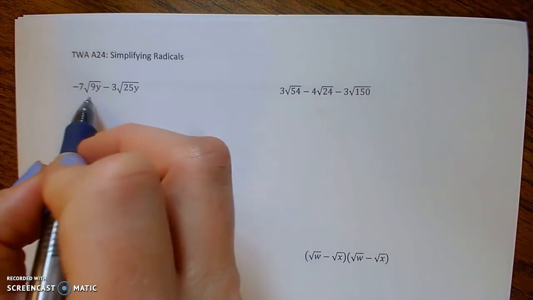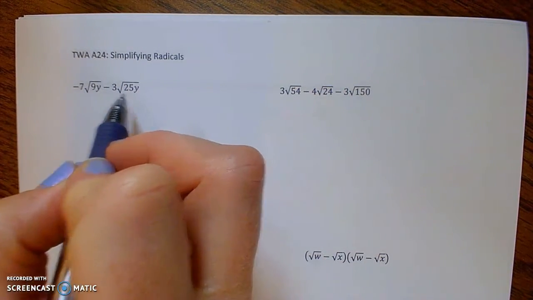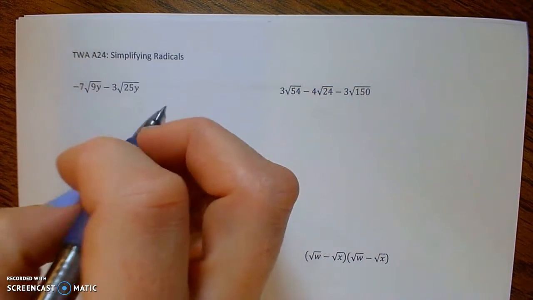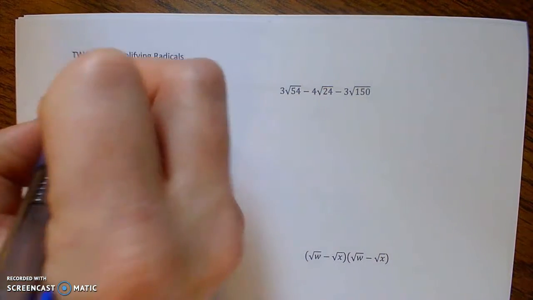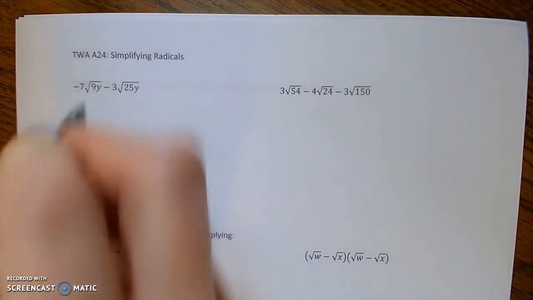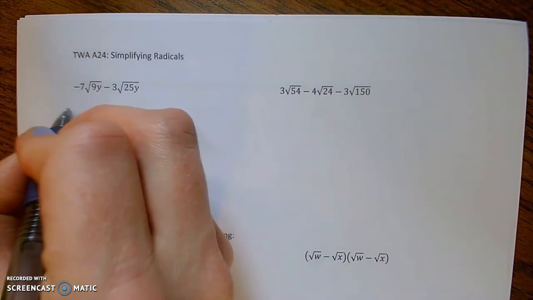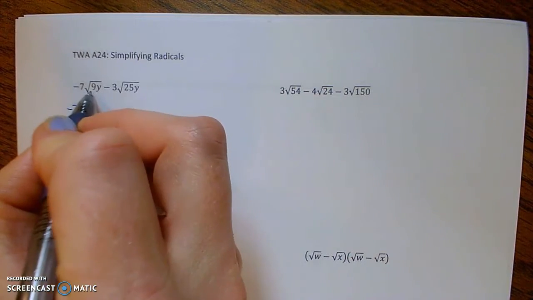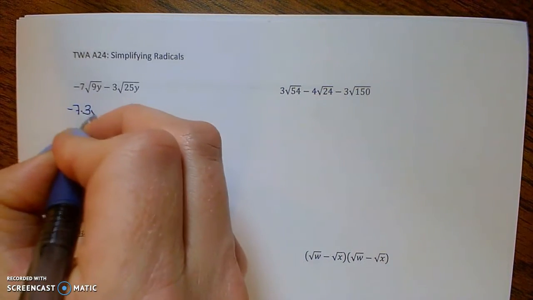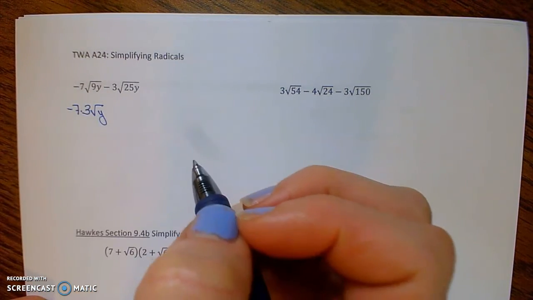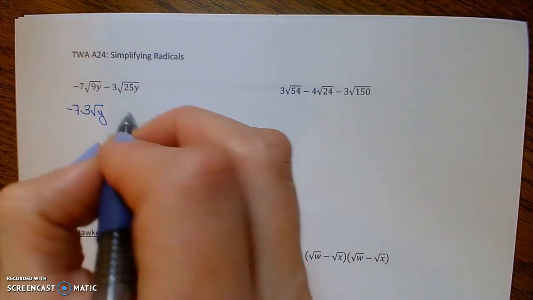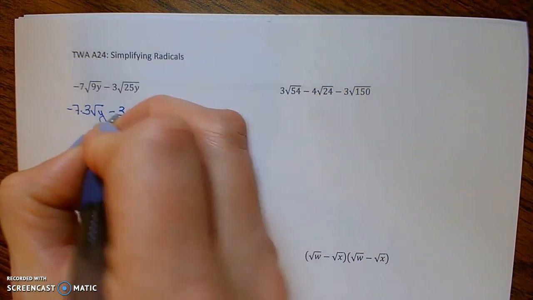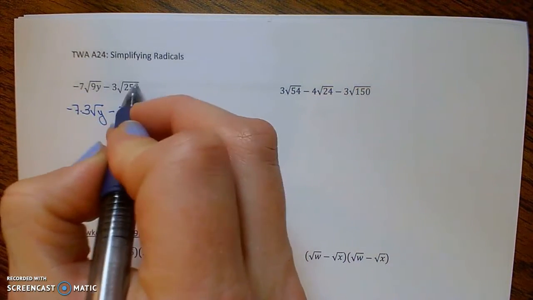In this example, again, we've got two terms. They do not look like like terms, but let's see if we can simplify. 9 is a perfect square number, so I've got negative 7 times the square root of 9, which is 3, and then I've got a y left underneath the radical symbol. Minus 3, now let's see if I can pull anything out of here.